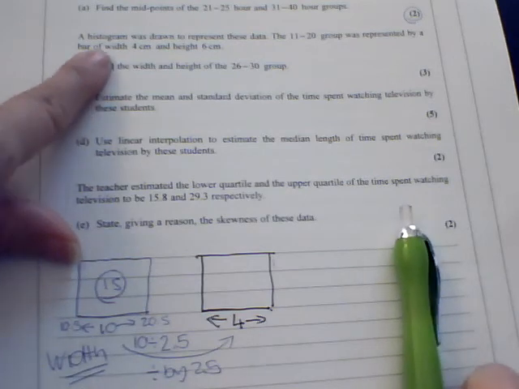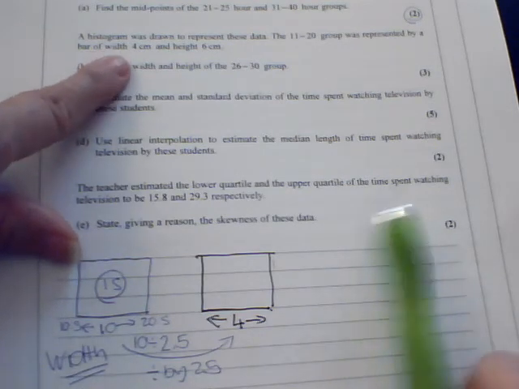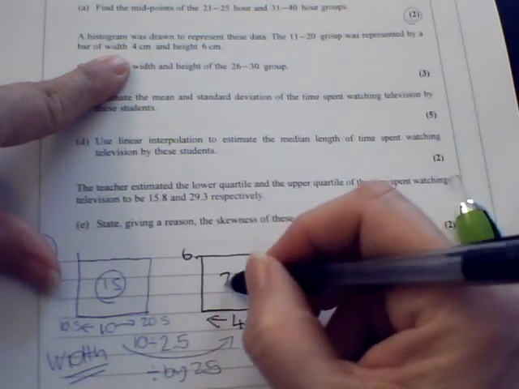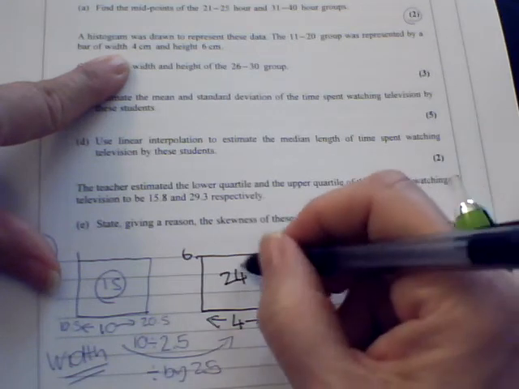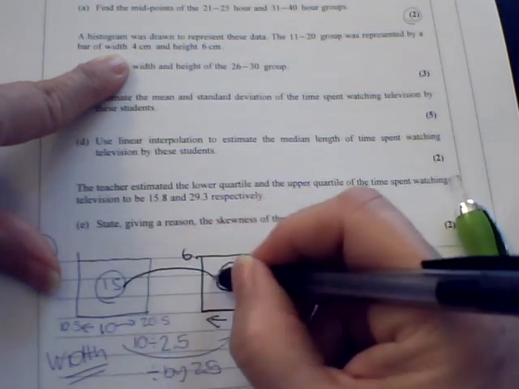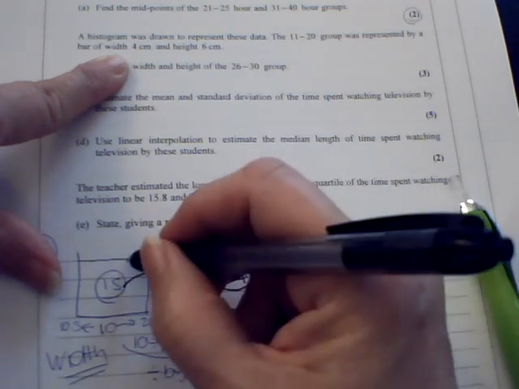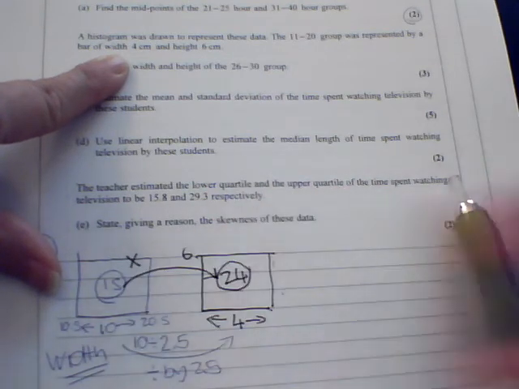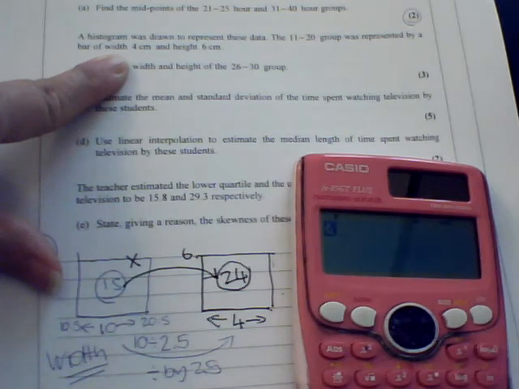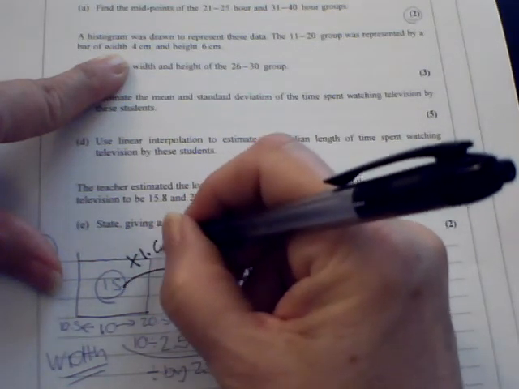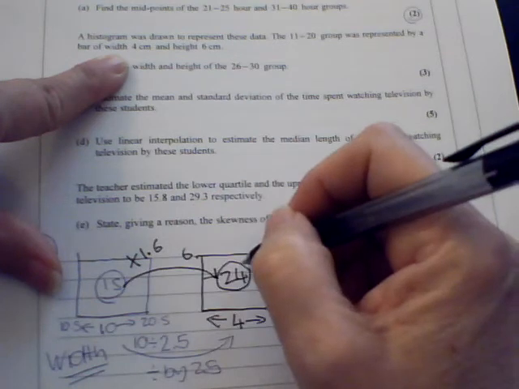And when they did theirs, the histogram had a width and a height of 6. So on their one, they've got a height of 6, which gave an area of 24. Alright, so now let's compare the areas. To go from my area to their area, it's going to get bigger, so I've got to multiply it. Multiply it by what? Well, 24 divided by 15 is 1.6. So if I times it by 1.6, then that's going to give us my area.